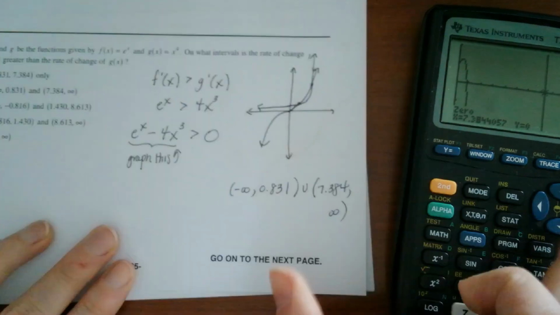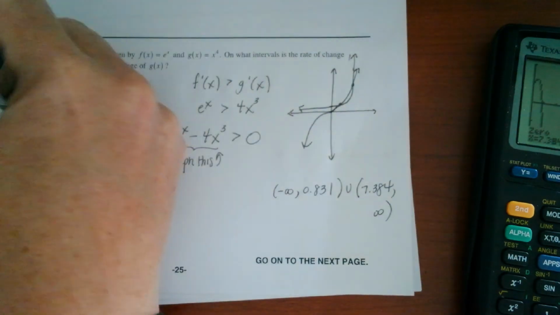All right, sorry about failing at technology there, but anyway, the correct answer ends up being B.